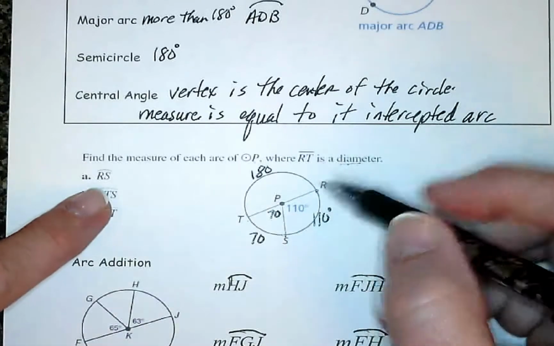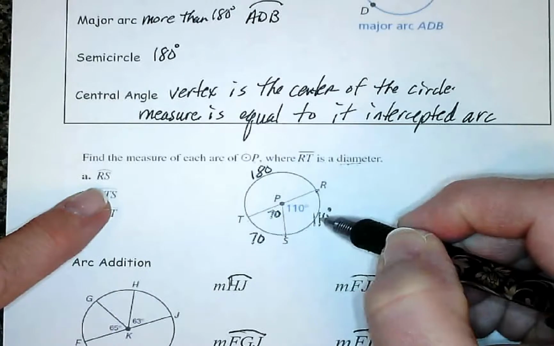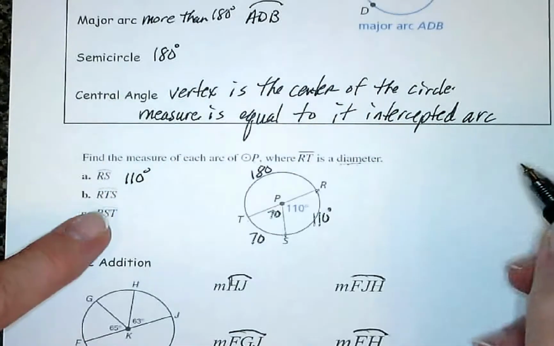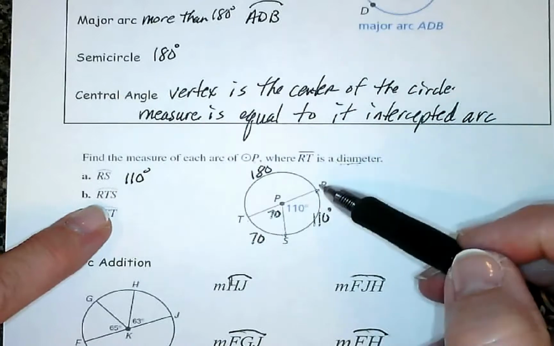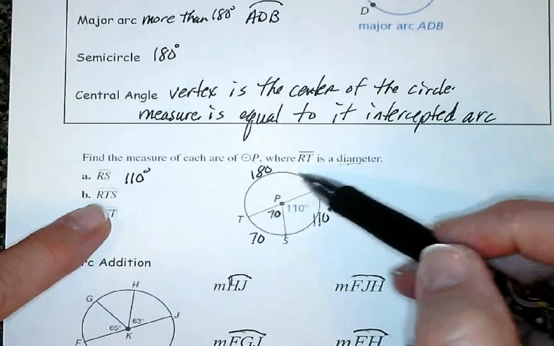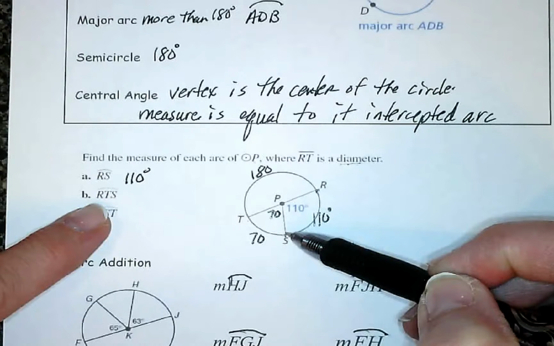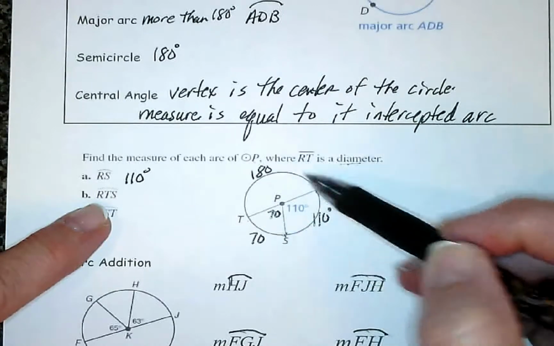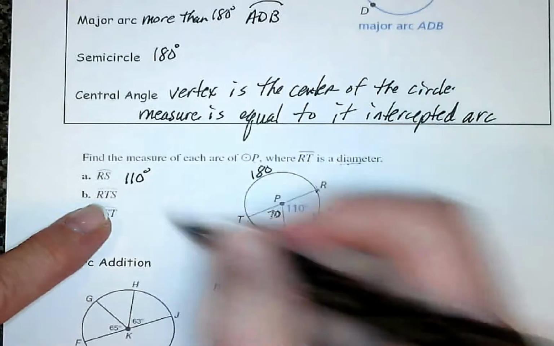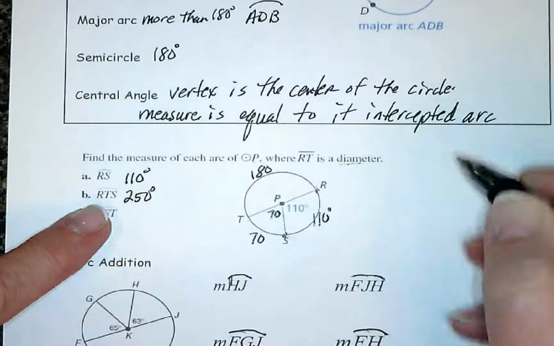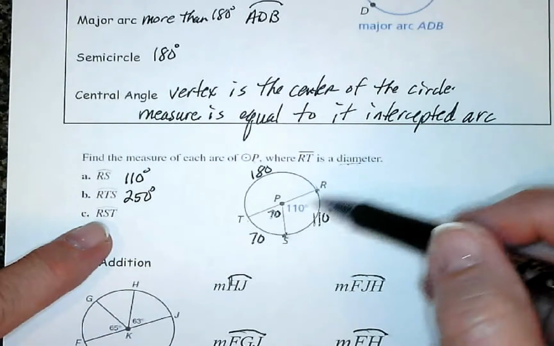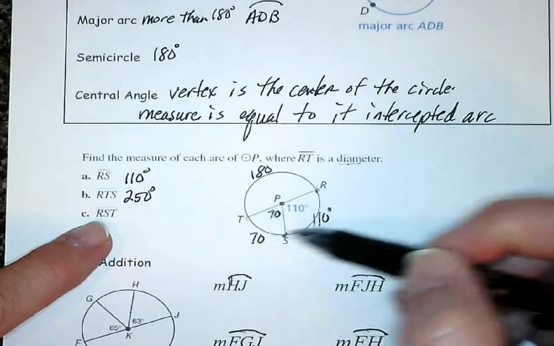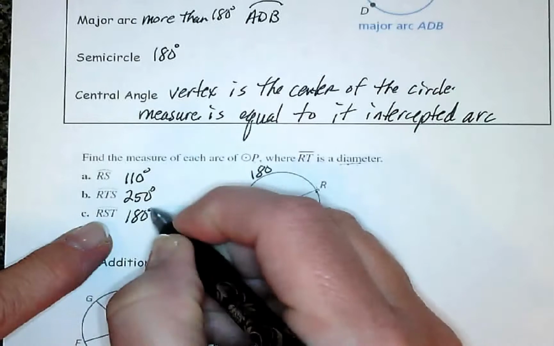So RS, from R to S, that arc, see a little arc over it, is 110 degrees. RTS, that starts at R, it's got to go through T and stop at S. So that is a major arc. That is going to be more than 180. In fact, it's going to be 180 plus 70 more, so that's going to be 250 degrees. If I look at RST, R through S and stop at T, that is a semicircle. That's going to total 180 degrees.